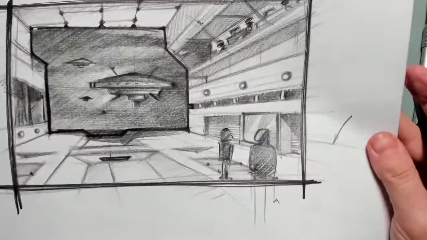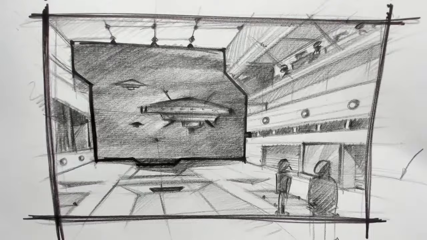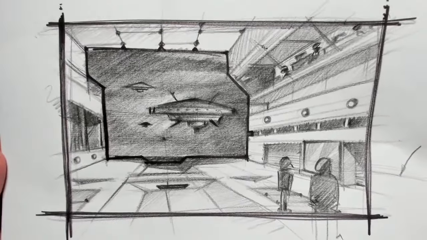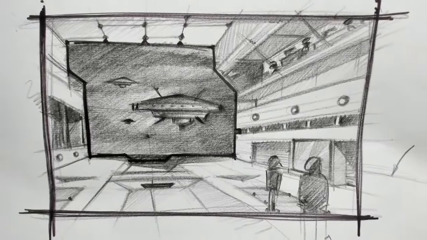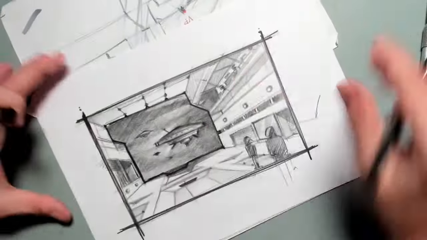Look how nice. You see, at the end, it's a nice little cool sketch.